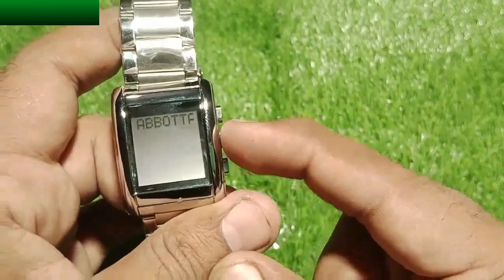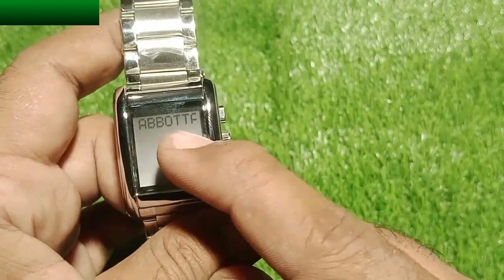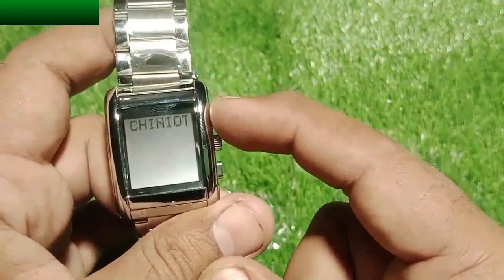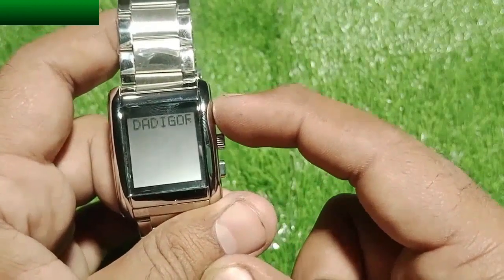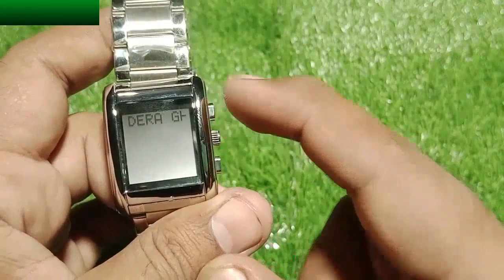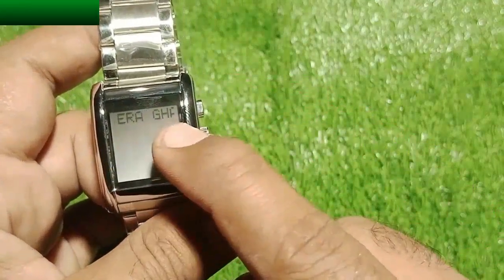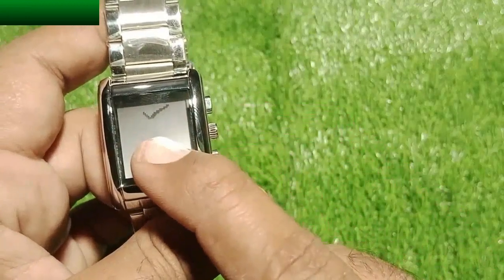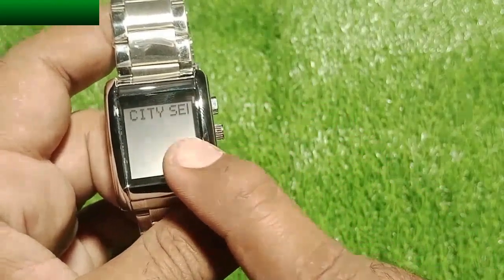After that, I will press the middle button. From here, I will select DG Khan, Dera Ghazi Khan. So from here, you can see that Dera Ghazi Khan has come here. So now this DG Khan has been selected.